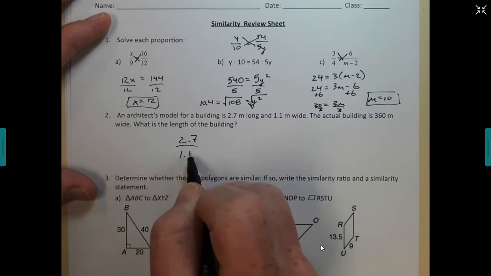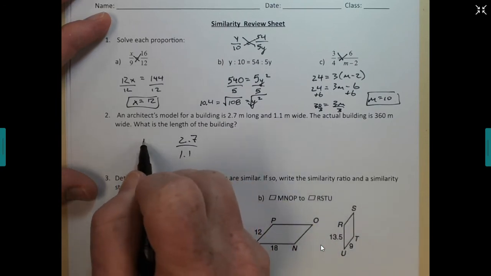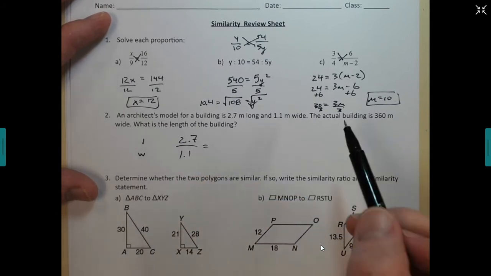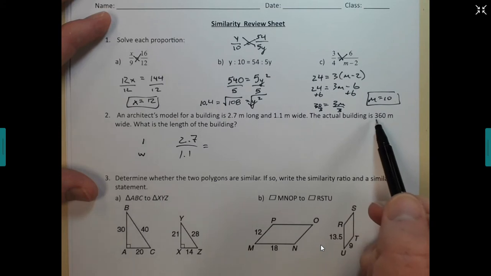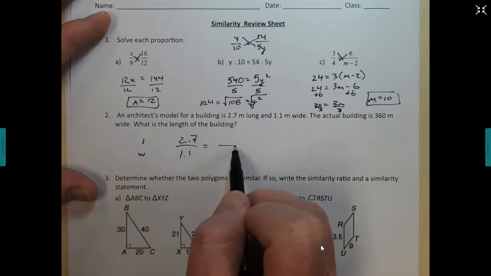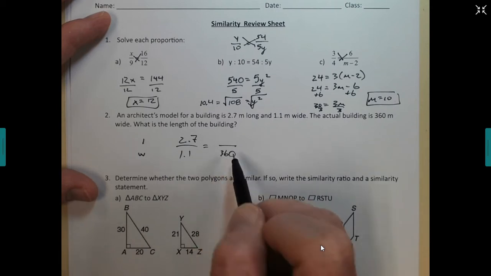All right, an architect's model for a building 2.7 meters long to 1.1 meters wide. And you got to remember I put the length on the top and the width on the bottom. So when I finish this proportion, the actual building is 360 meters wide. I need to know if I put the width on the bottom, I got to put this 360 meters down here.